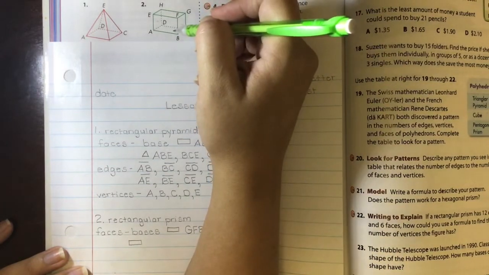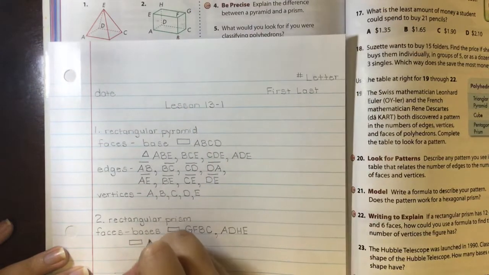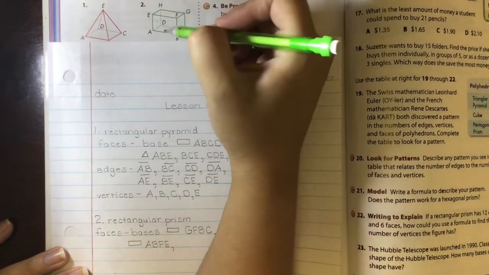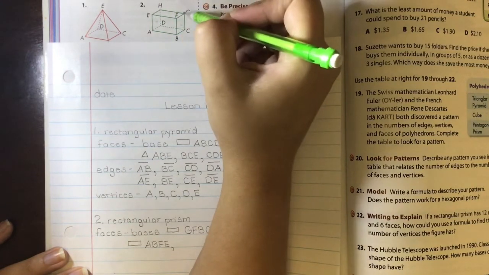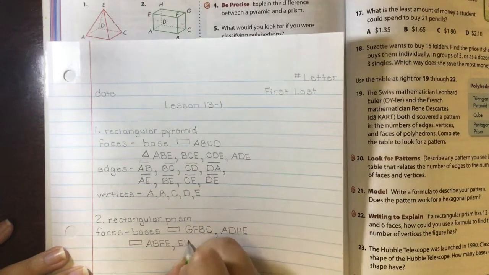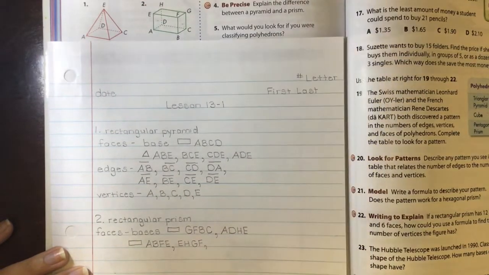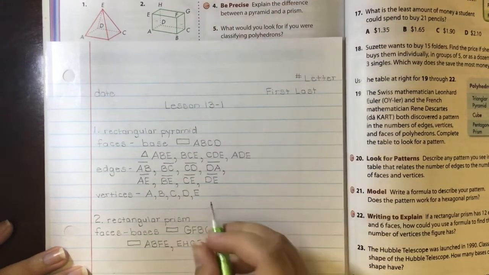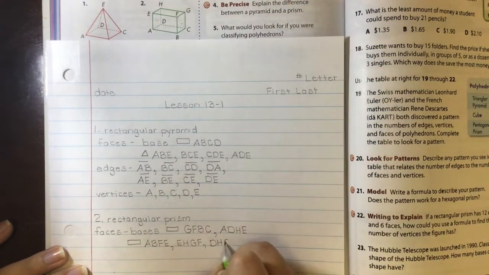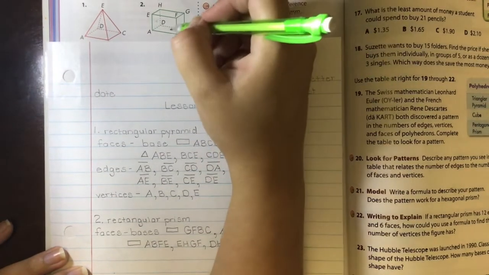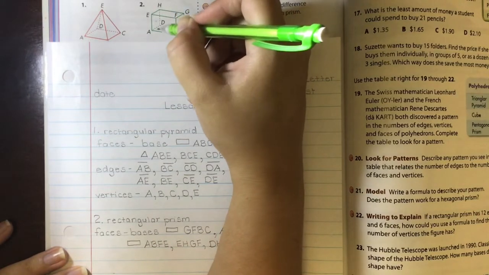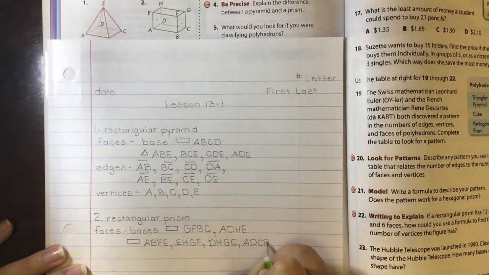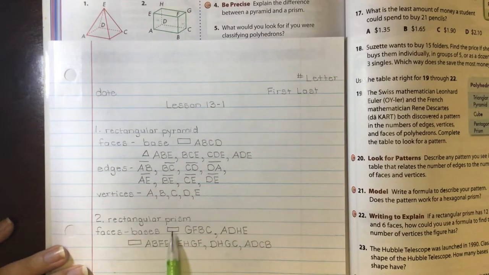I'm just going to start with the front piece, A, B, F, E. Then if I move to the top of my shape, E, H, G, F. Continuing over the shape, I have a back piece, D, H, G, C. And this piece on the bottom, if I've worked my way up and over, is A, D, C, B. So what I found was I had 2 bases that were rectangles.